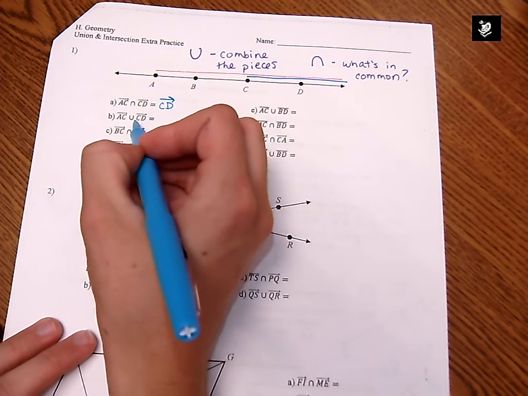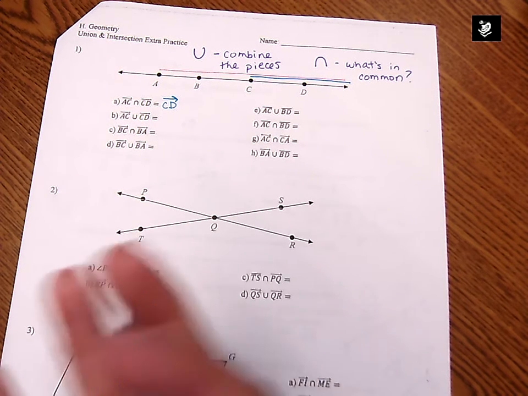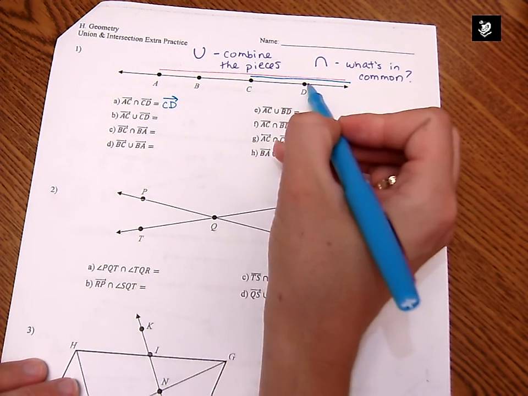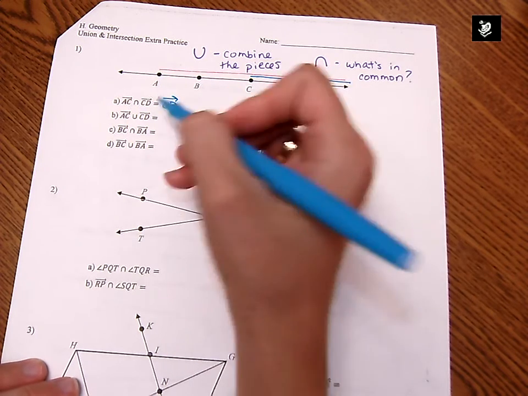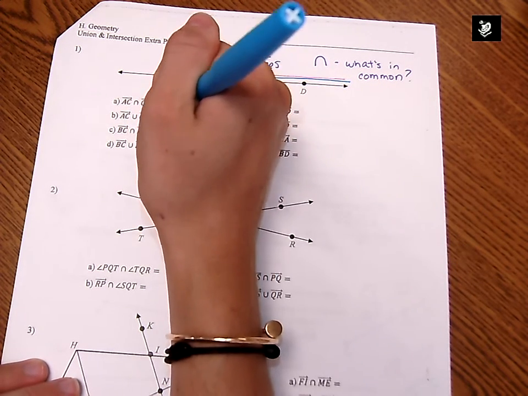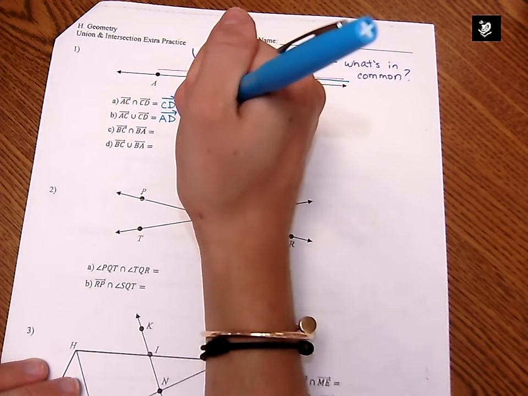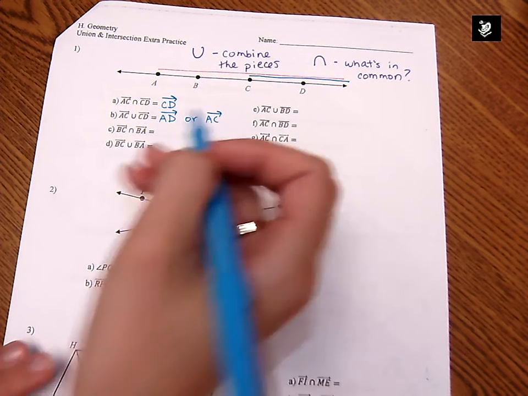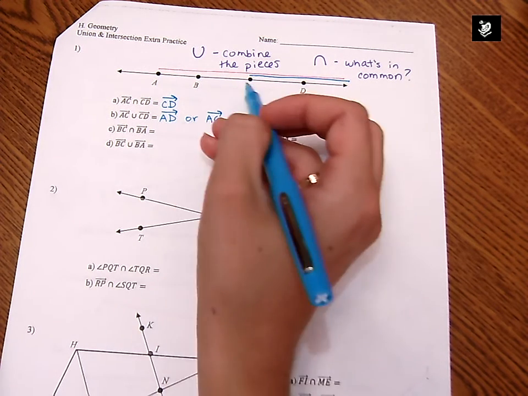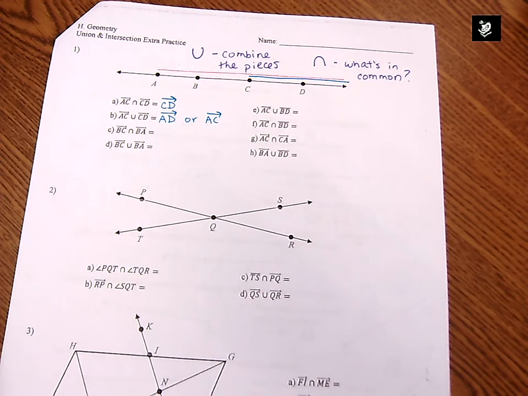Now, if I'm talking about the union of these two rays, well, what happens when I join them together? Well, ray CD is really just a piece of this larger ray AD. So if I union them together, I really still have ray AD. Or if you want to keep it as ray AC, you don't have to name it both ways. You can just pick one. So either of these would be an acceptable answer. You could put AB, anything that includes from A on to the right. So that's how you do a union and intersection problem.